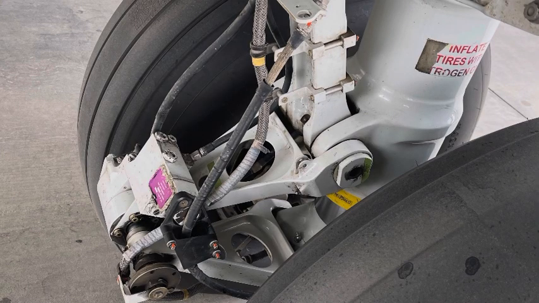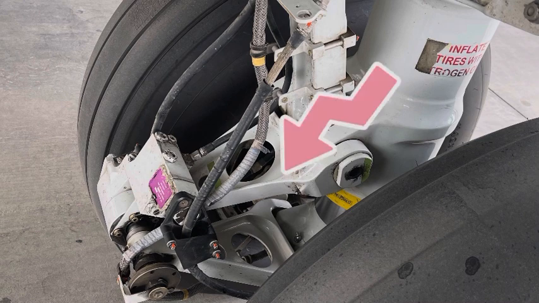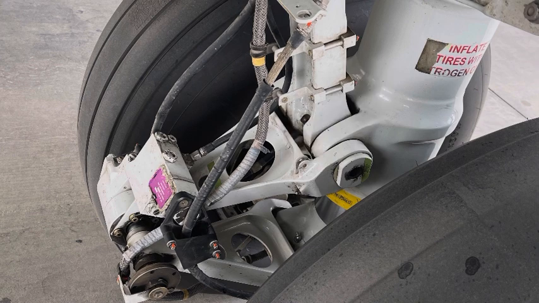The up link is connected to the fixed part of the landing gear, which is the cylinder, and the down linkage is connected to the movable side of the landing gear, which is the piston. So it limits the extension of the piston from the cylinder.